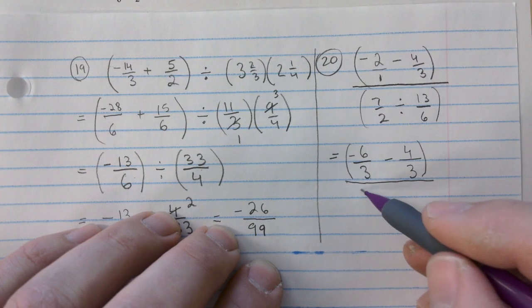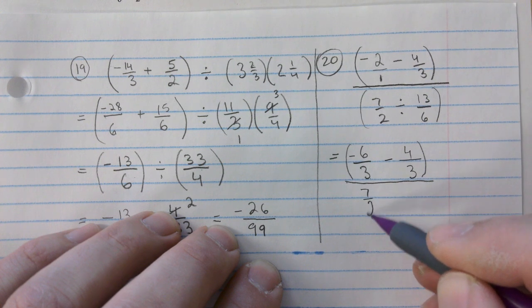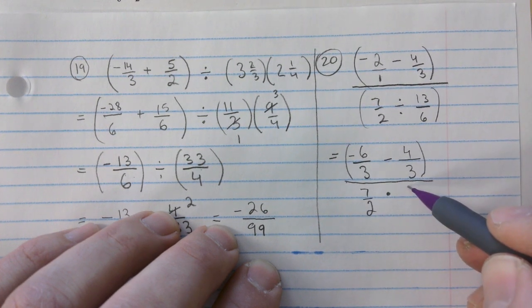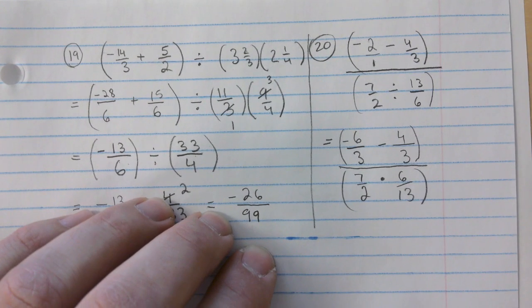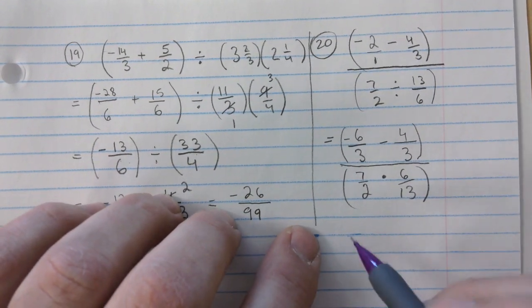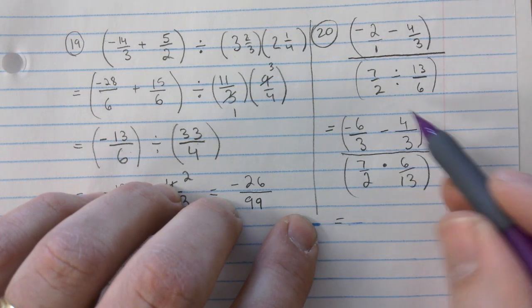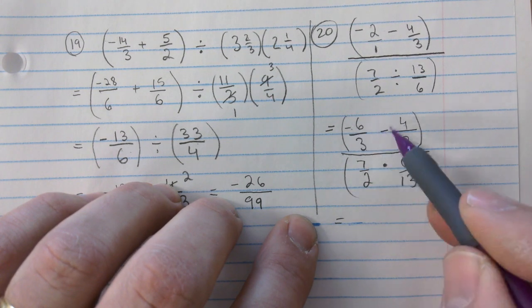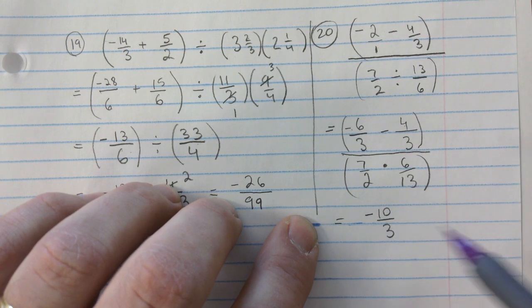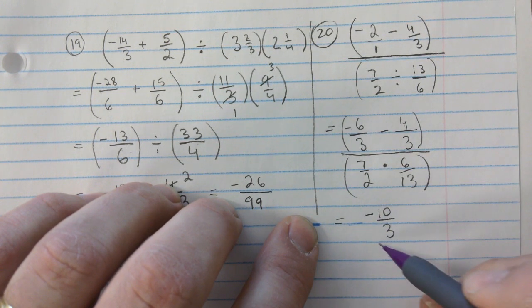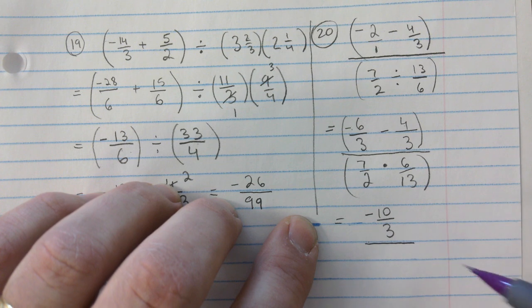And this one, I'm going to flip the second one already. Like that. And I can work with the top here. So you're going to add these two and keep the negative, right? So that's -10/3. You can leave it like that, I'm sure.